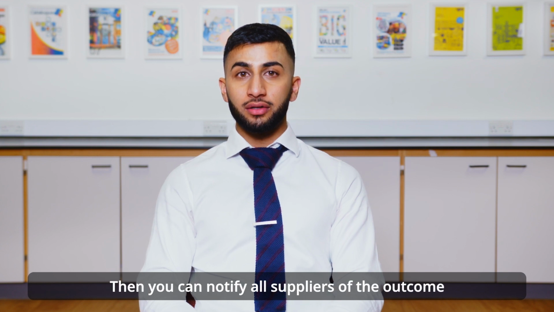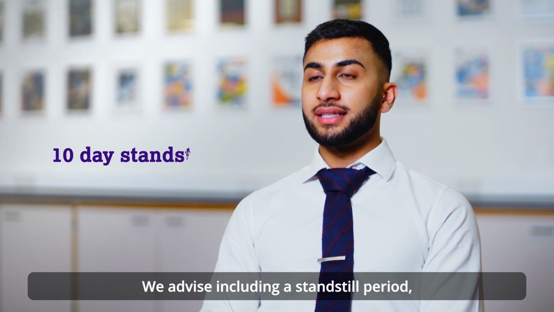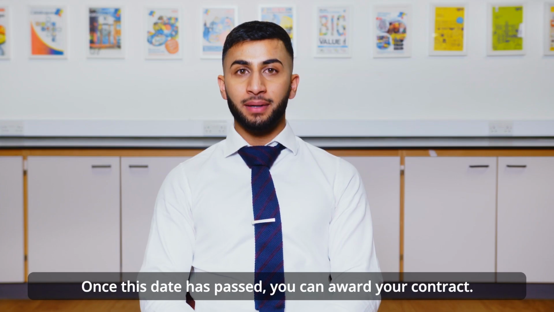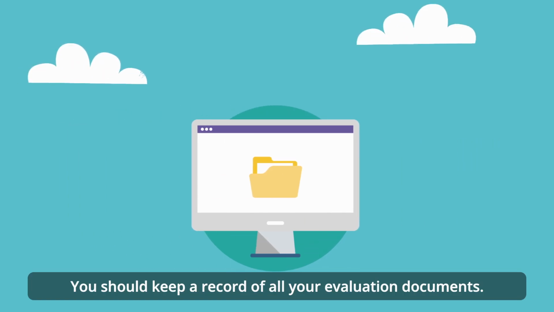Then you can notify all suppliers of the outcome through the e-tendering portal you're using. We advise including a standstill period, normally of 10 days. Once this date has passed, you can award your contract. You should keep a record of all your evaluation documents.